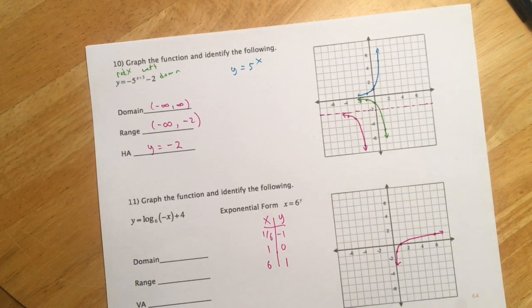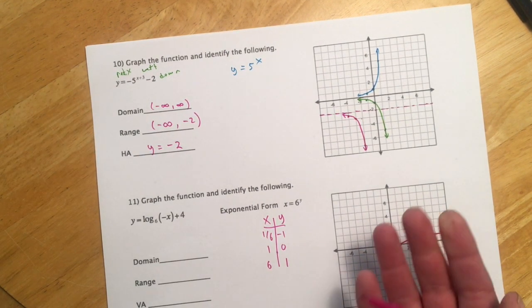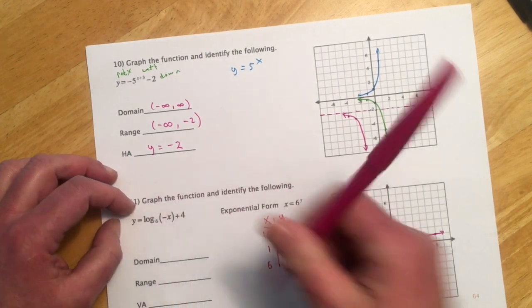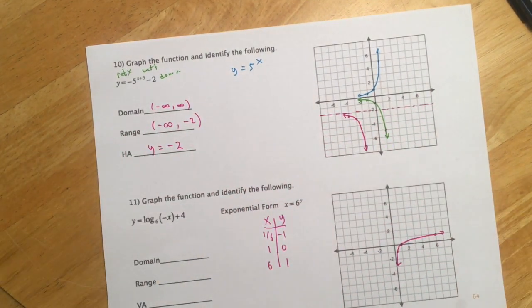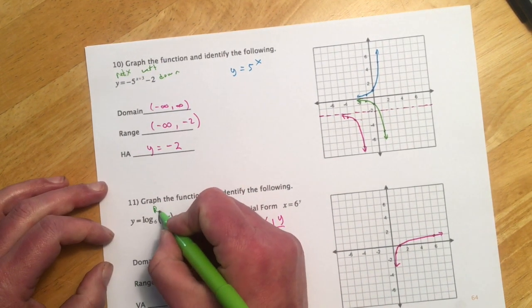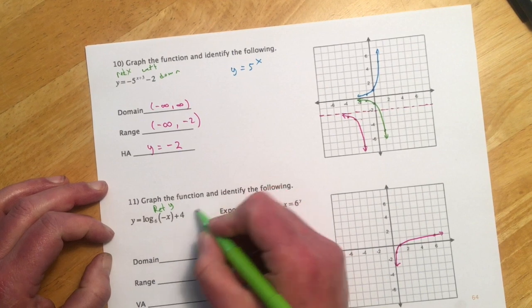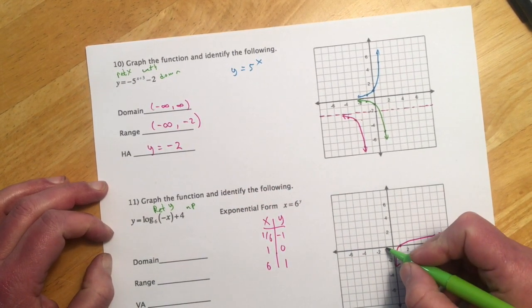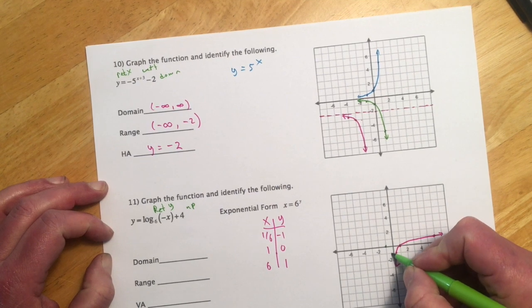And so this one is going to be reflected across the y-axis. Change colors. So reflect y, and then up 4. Let me draw the reflection, and then I'll move everything up 4.